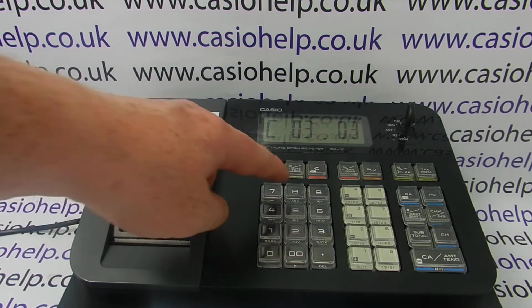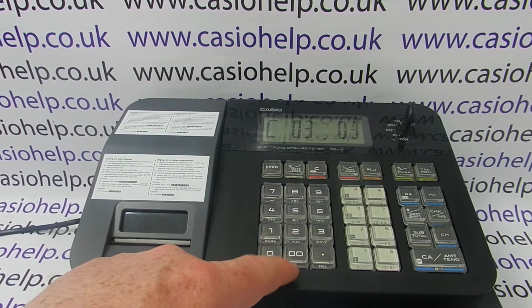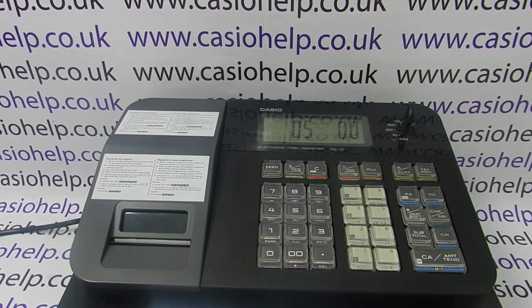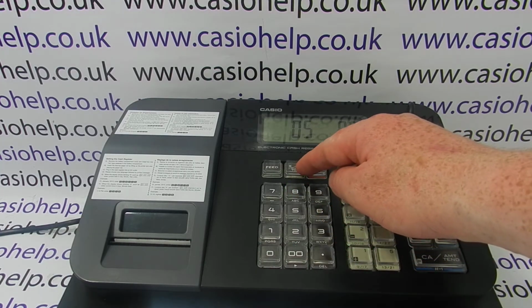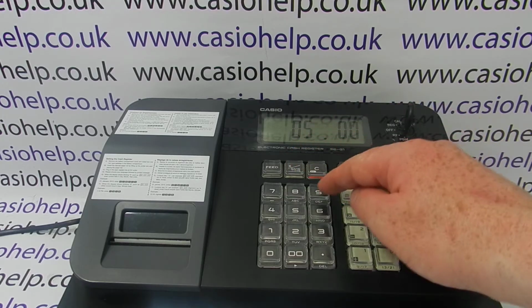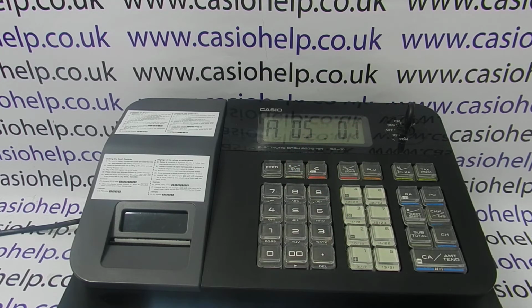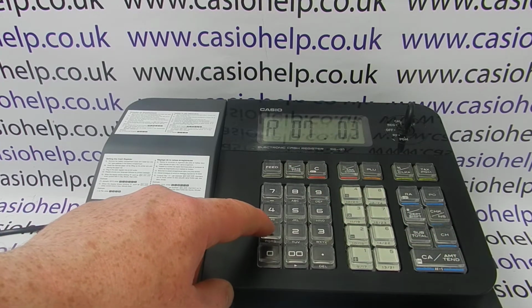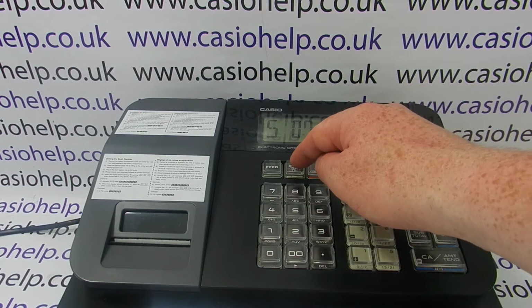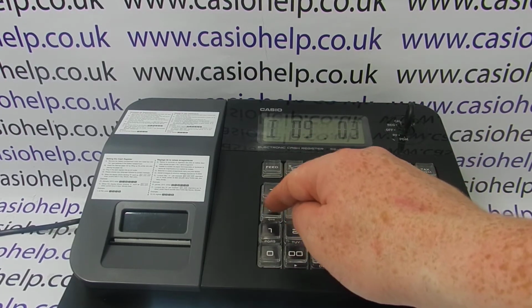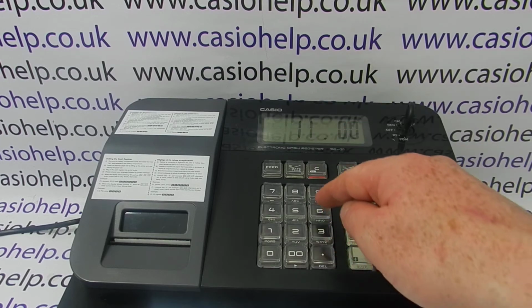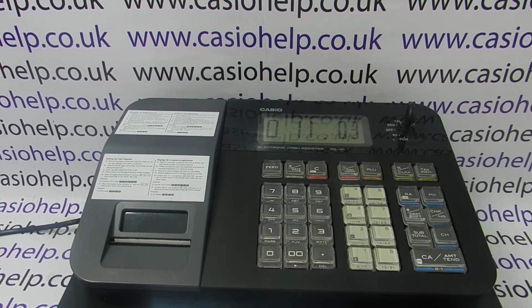Because my second letter is also on this button, I actually have to press this button here to save the C, and then I can enter my A, but I've got to remember to press the double size key each time if I want all the letters to be double sized. So I've got my A in, press double size, and then go to the S, double size, I, double size, O, and then now I need to pop in a space because I'm ending Casio and starting Help.